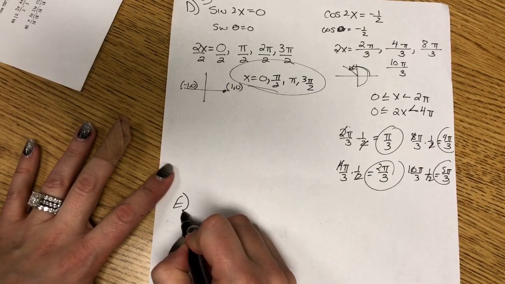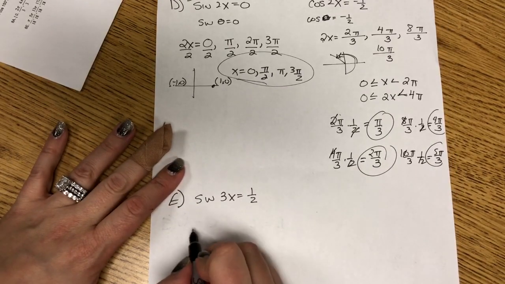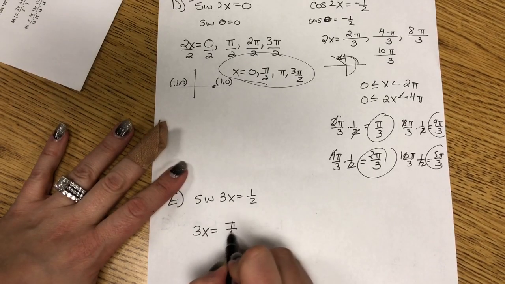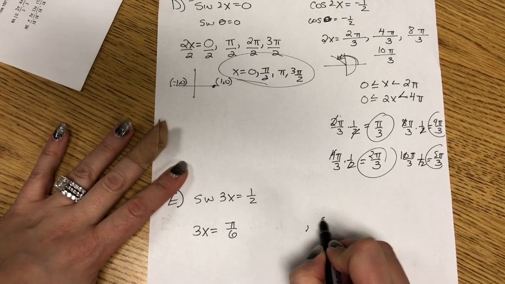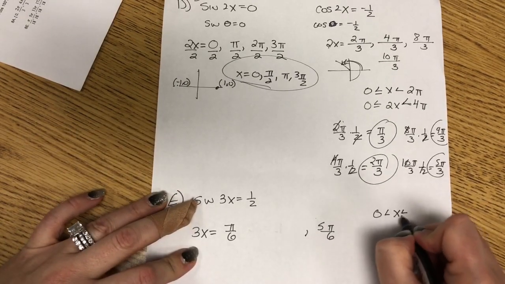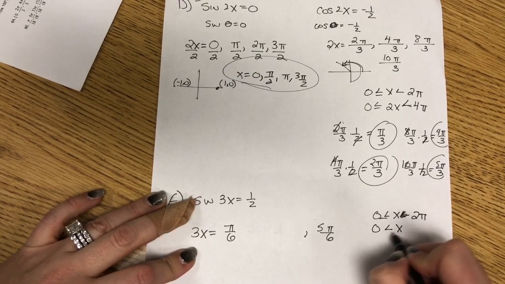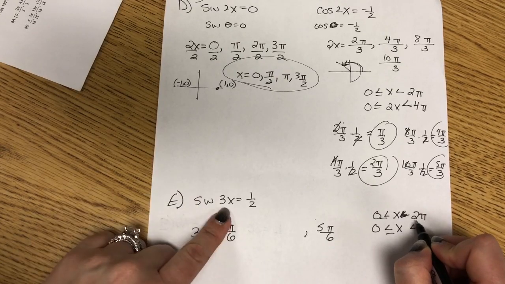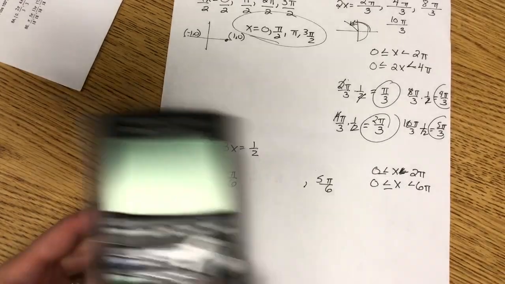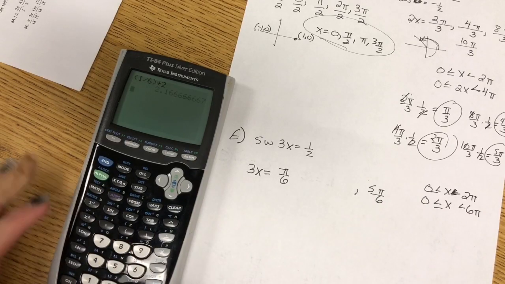E, we got down to sine of 3x is a half. So 3x is going to equal, or the angle is going to equal, well, where is sine positive a half? That's pi over 6, and I'll put this one over here, 5 pi over 6. But if our original answers had to go from 0 to 2 pi, I have to triple this, because it's 3x, to make this 6 pi. So I need to add 2 pi to both of these until we get to 6 pi.